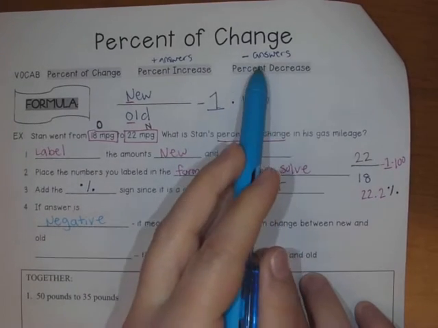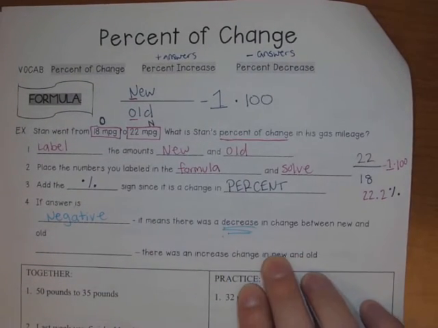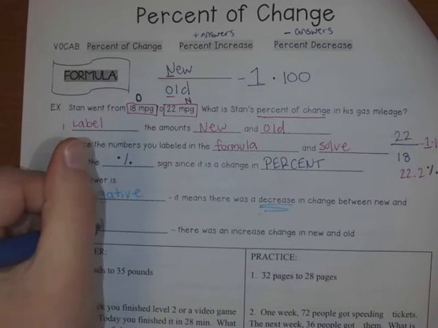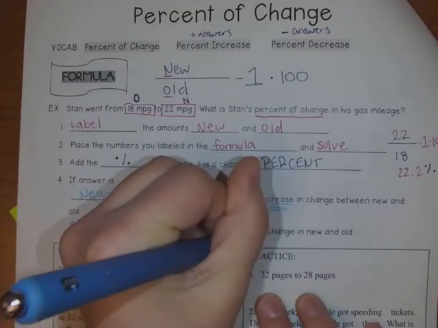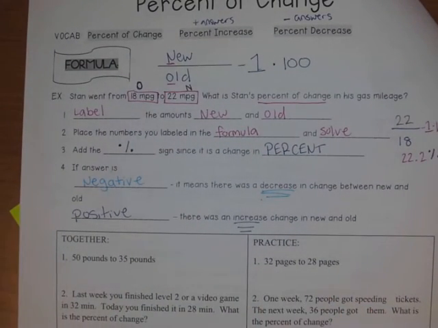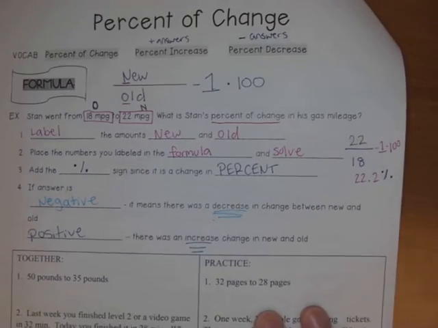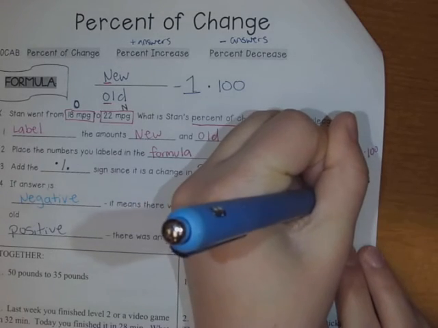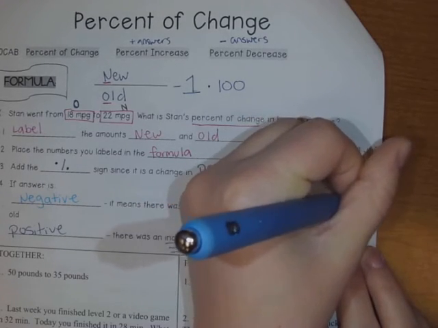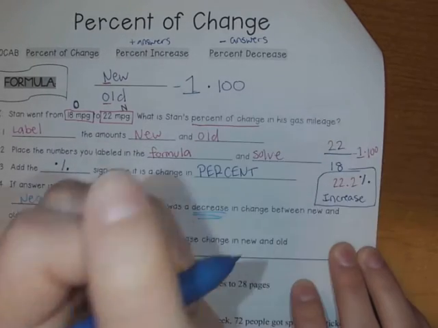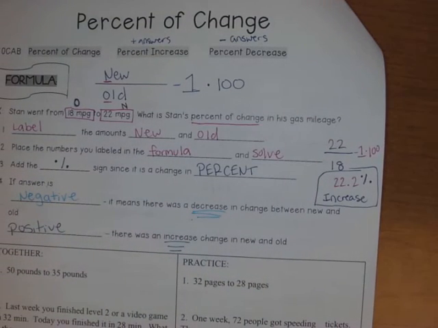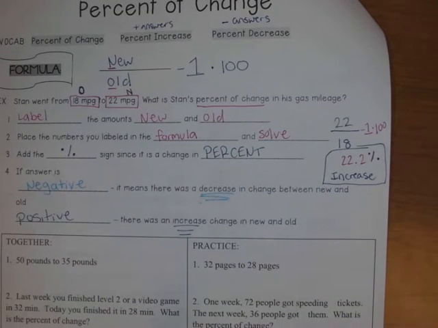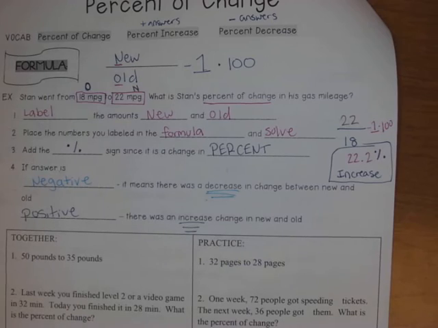That's why up here, negative answers mean there was a decrease. If the answer is positive, it means there was an increase. And so in this case, 22.2% is positive, so it's an increase in change. If you want to shorten it to just an I, that would be fine too. But you do need to label whether it's an increase or decrease, which is easy because it depends on if it's positive or negative.